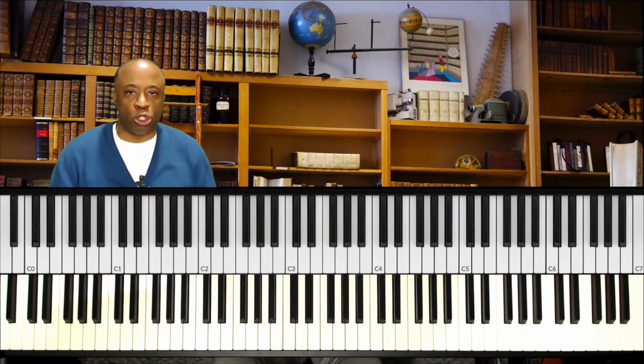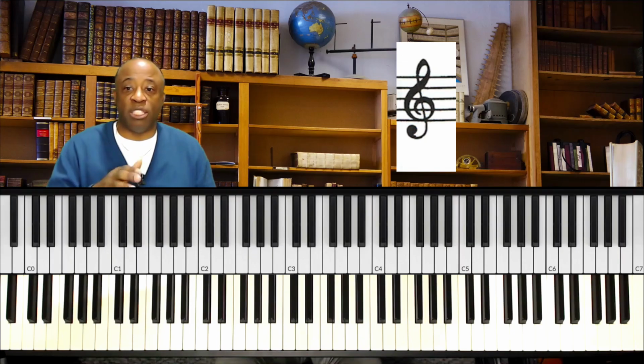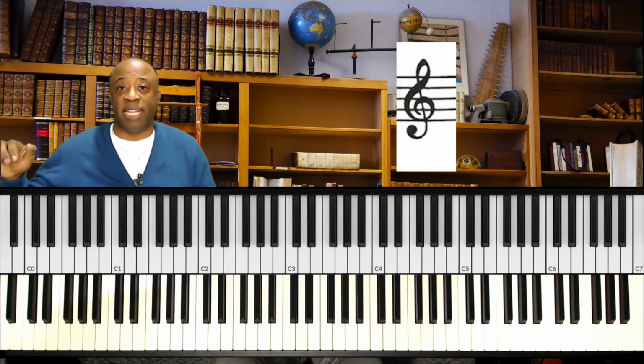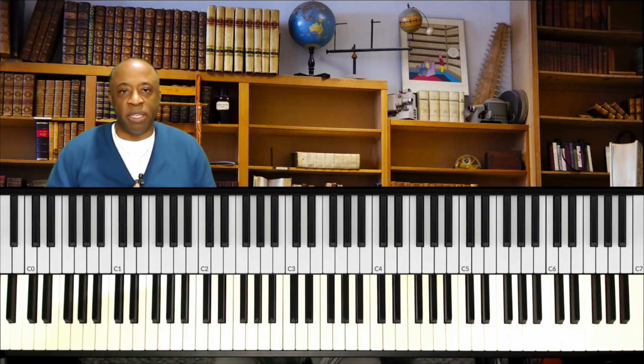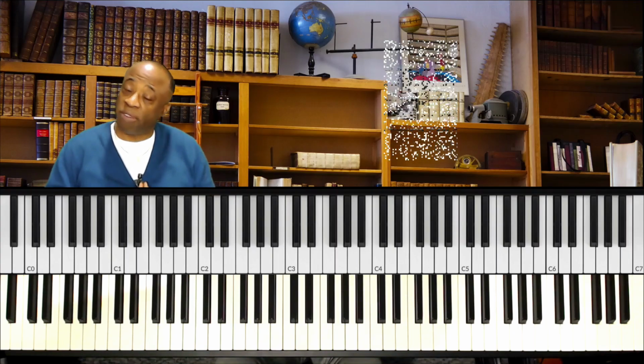We also have the symbol, the treble clef. The treble clef indicates that you need to play melodies with your right hand. And the bass clef indicates that you need to play with your left hand.